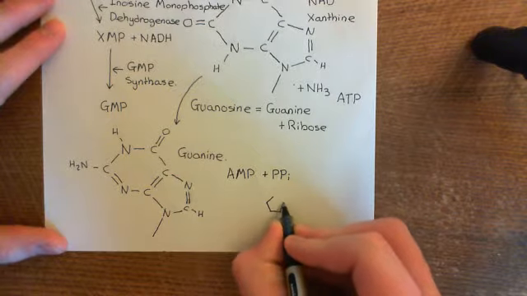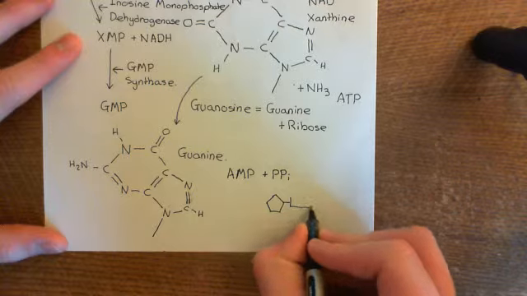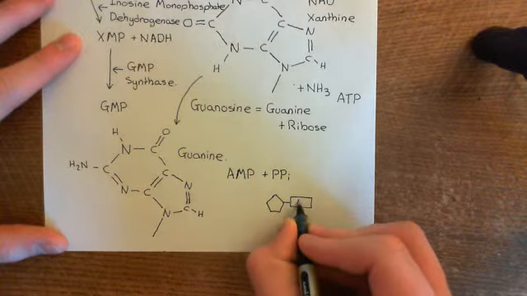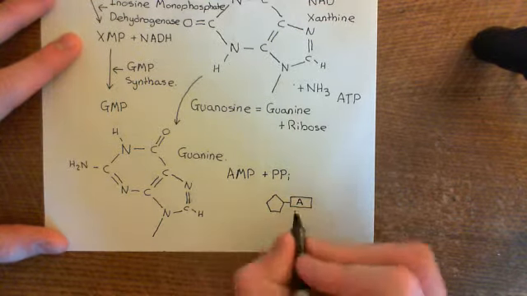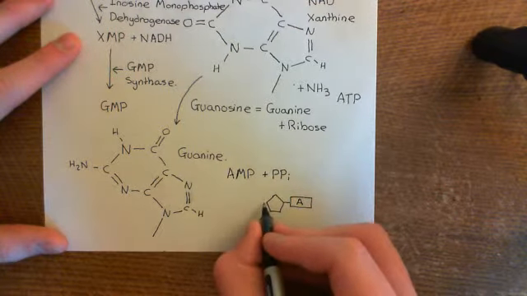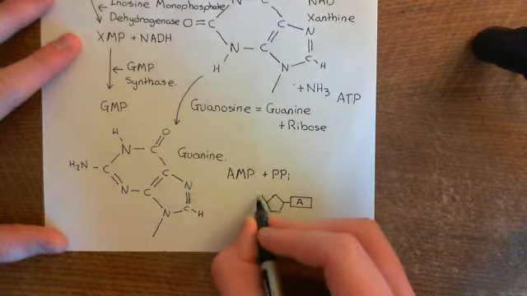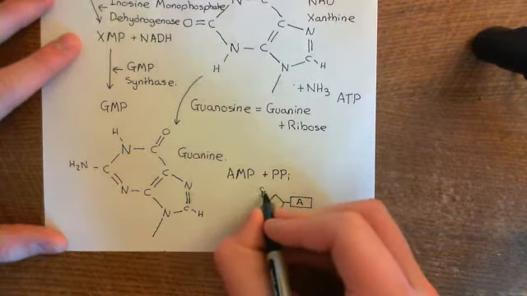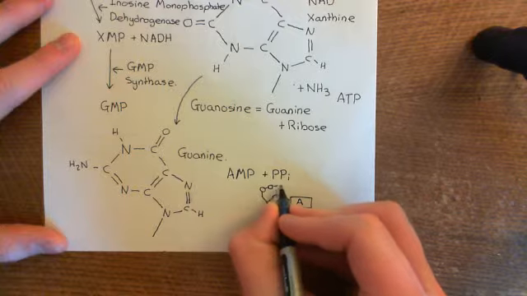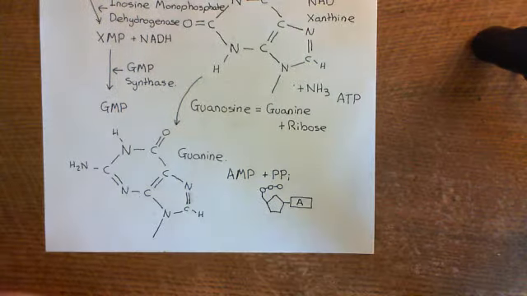If this represents our ribose within our adenosine monophosphate, here's the organic base adenine, and by the way, adenosine means adenine bound to ribose, just as guanosine means guanine bound to ribose. And then you'd have your 5th carbon up here, and off that 5th carbon you would have 3 phosphate groups, 1, 2, 3. What you're going to do is chop off 2 of them.